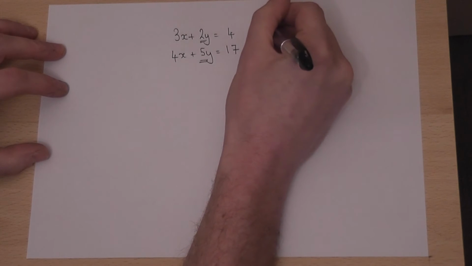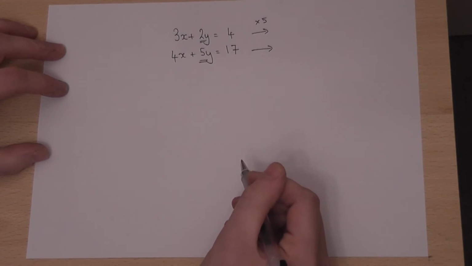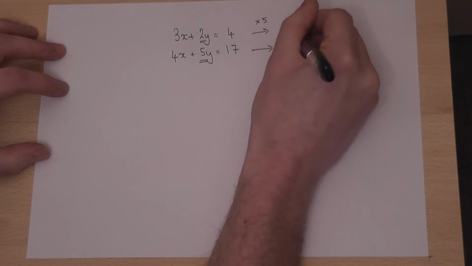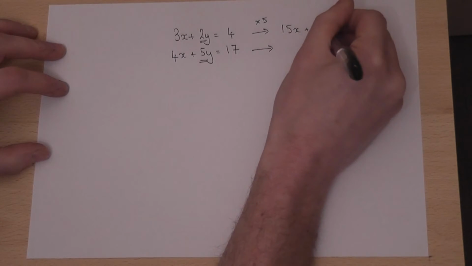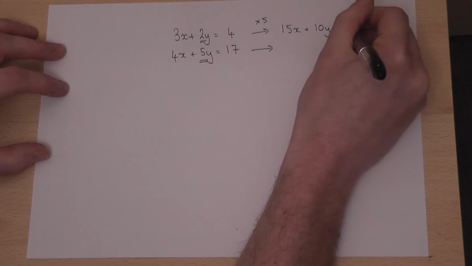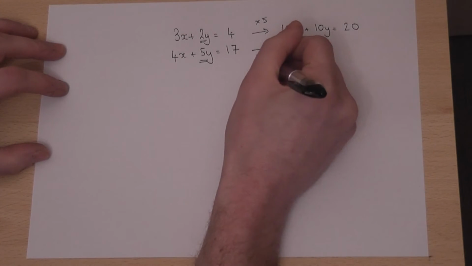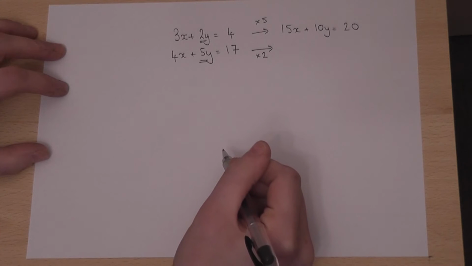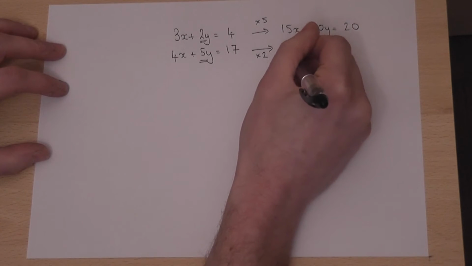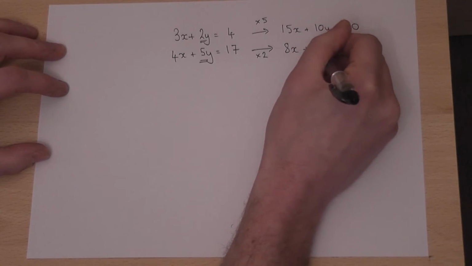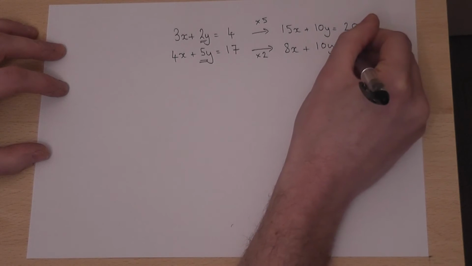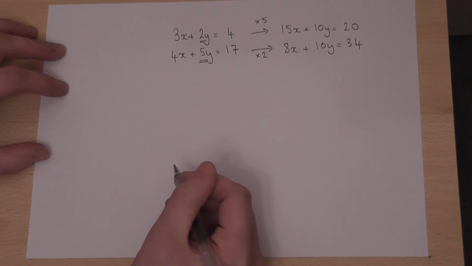So if I times the first equation by 5, it becomes 15x plus 10y equals 20. And if I multiply the second equation by 2 instead, I get 8x plus 10y equals 34.